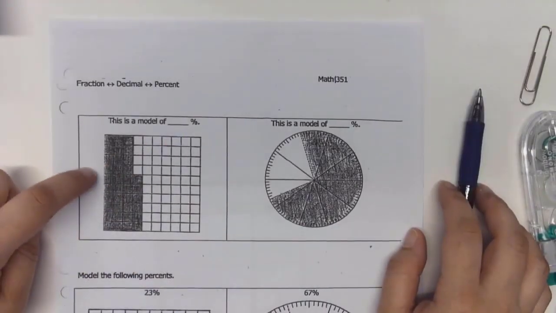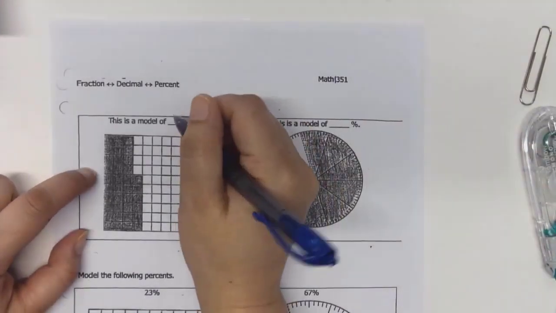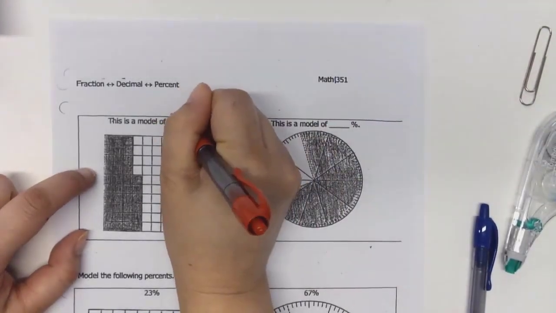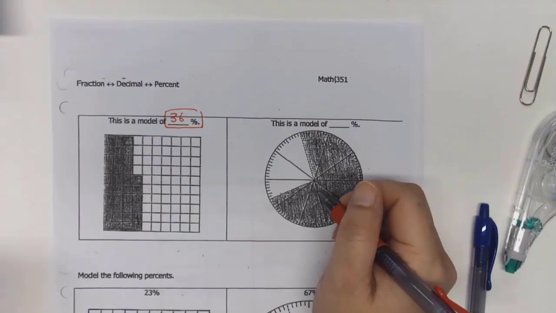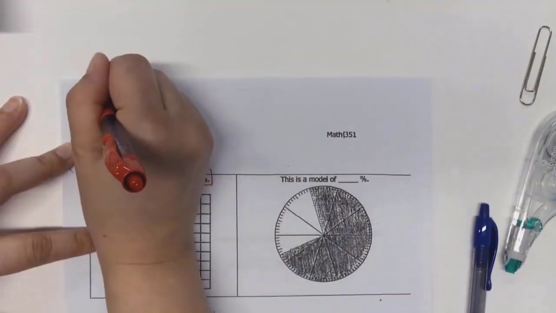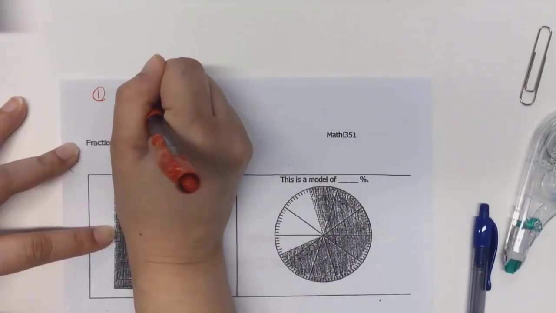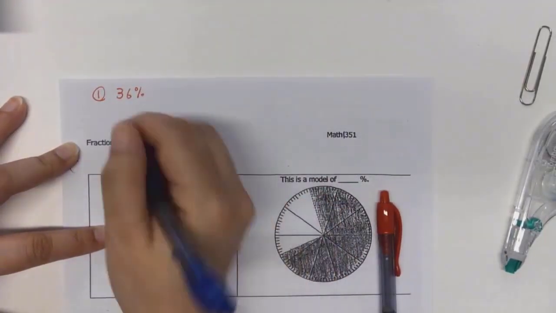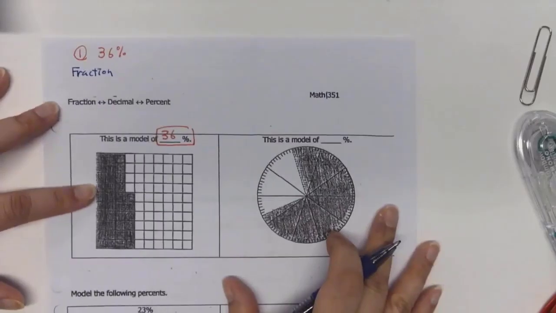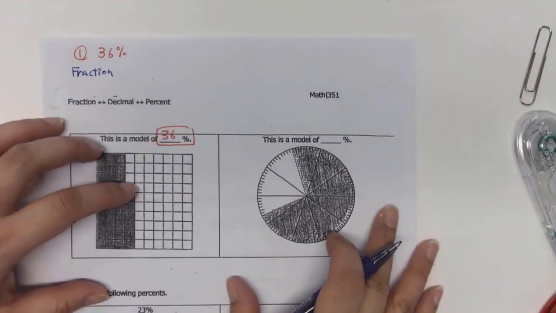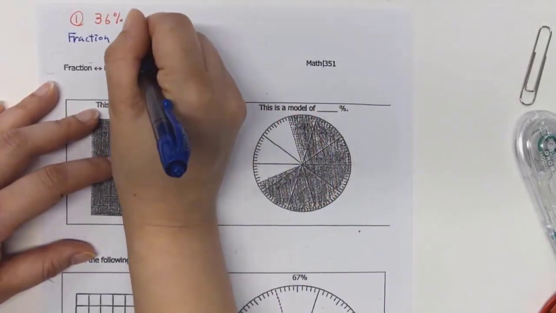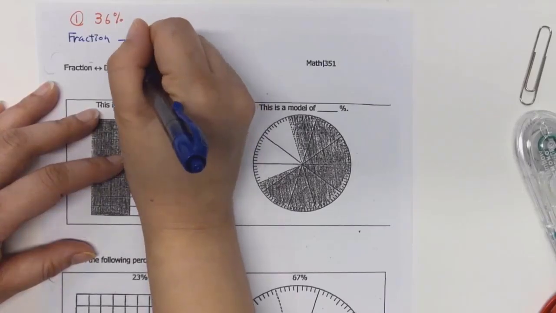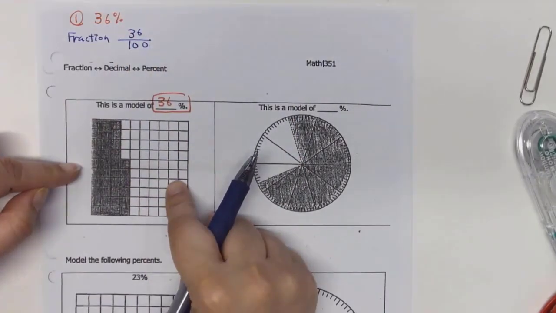Okay, first one, how many percent? 36%. This is the percentage, right? If I want you to turn the 36% to fraction and decimal, can you do that? For the first one, it started with 36%. How do I turn that into fractions? This is going to be percent, right? I mean per 100, so it's going to be what kind of fractions? 36 out of 100, which is representing this picture, right? You color in 36 units out of 100.